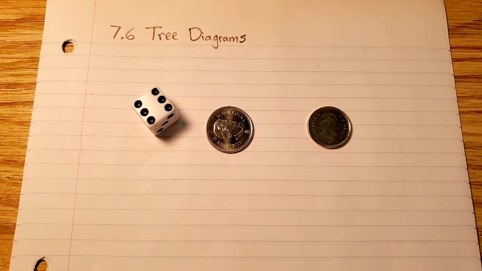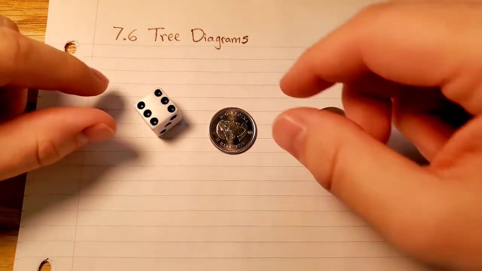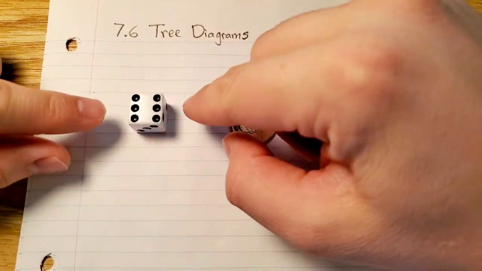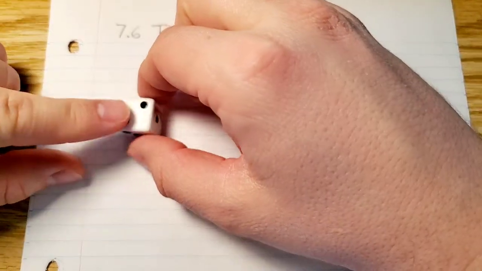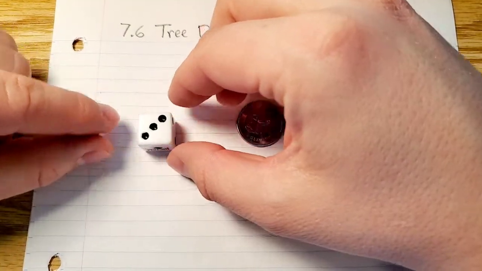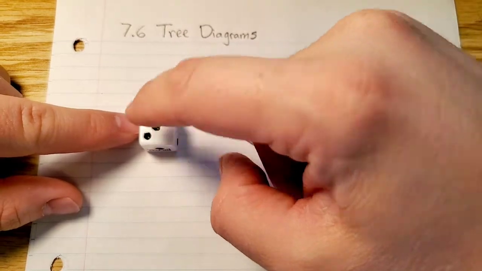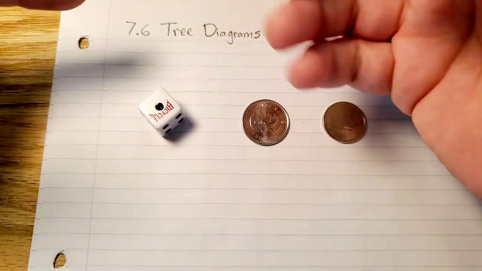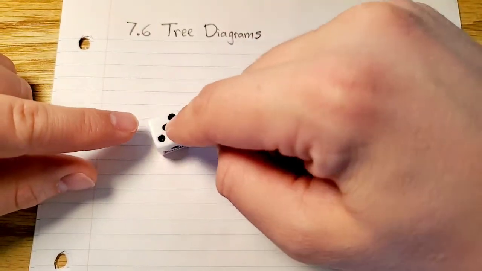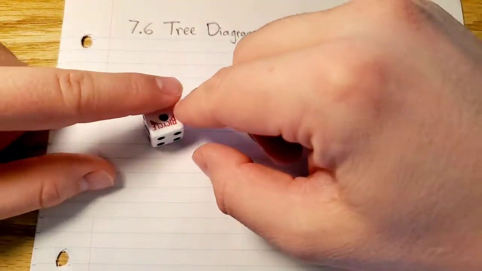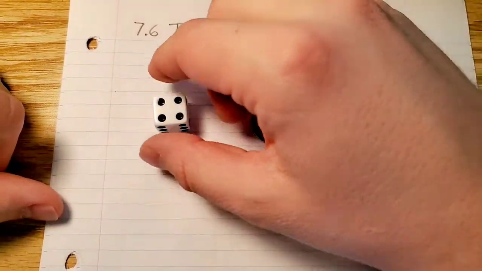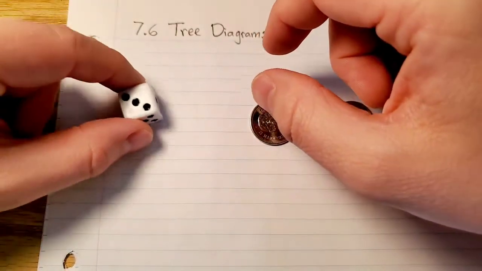Right, this is 7.6 tree diagrams. I'll show you what those are in a bit, but let's just recall this die. There are 6 different sides, right? And they each have their own number. And it's just as likely that you would roll a 3 as it is that you'd roll a 1 because there's the same amount of sides that have that number, right? There's one side that has a 3, there's one side that has a 1, one side has a 4. Those would be equally likely. They'd have the same percentage likelihood of being rolled.